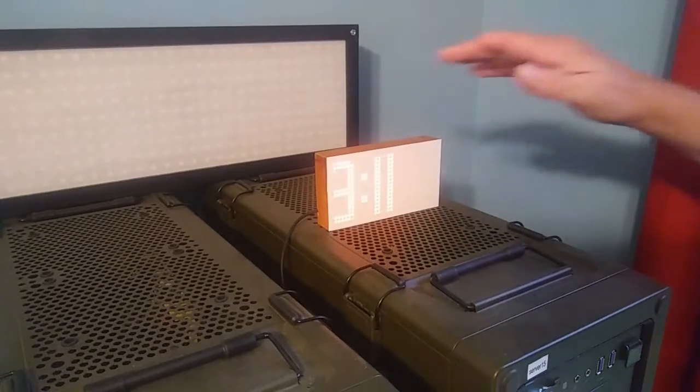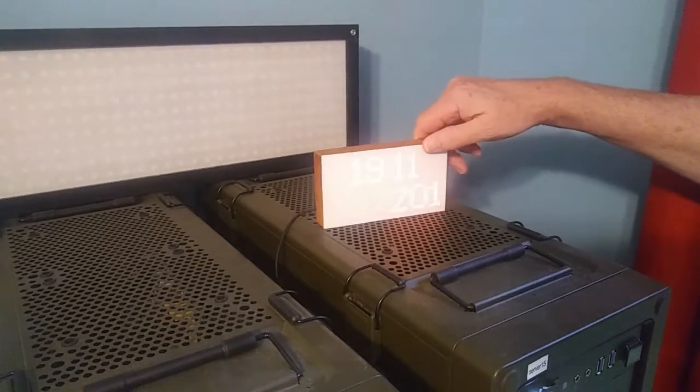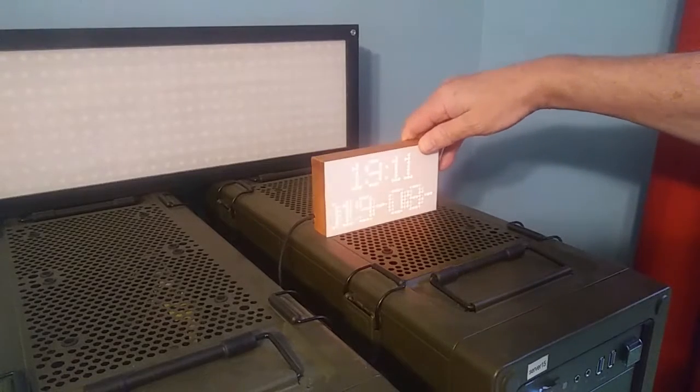Hey, has anybody noticed this little guy sitting on top of my computers?